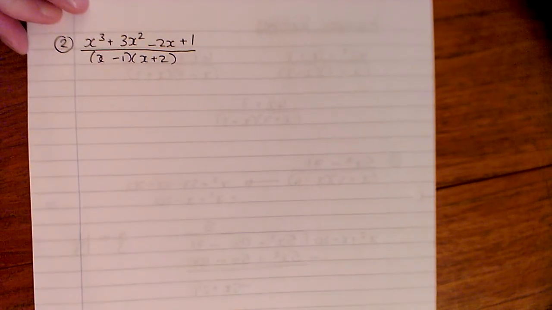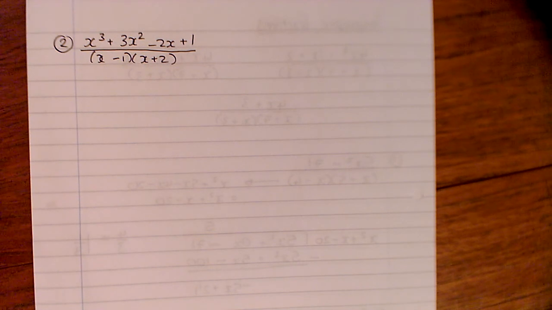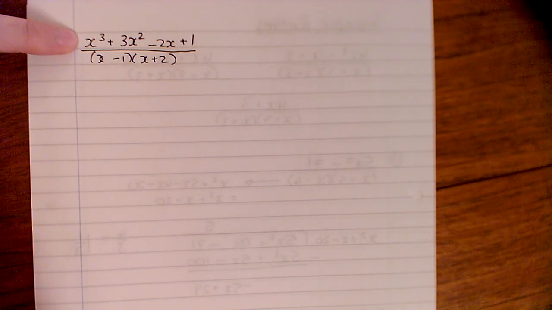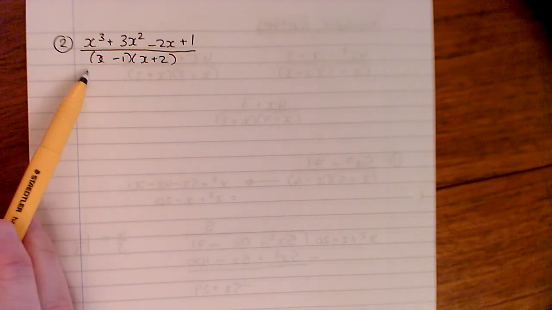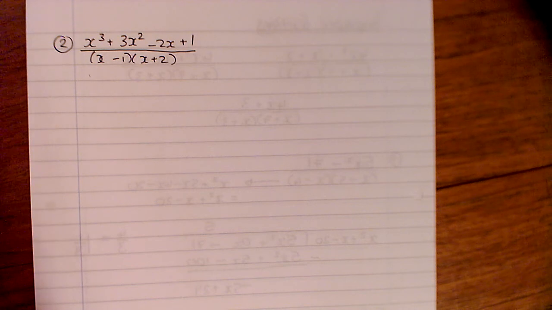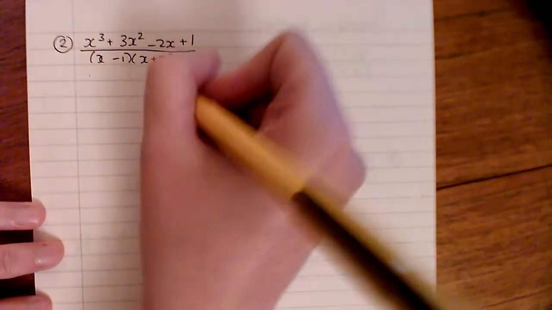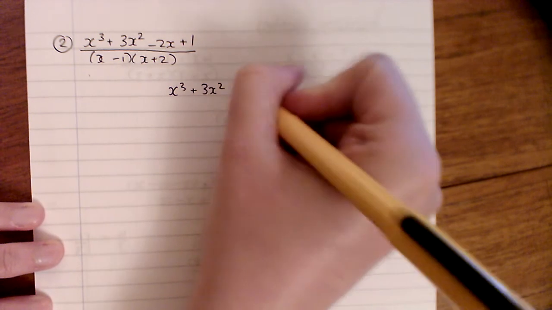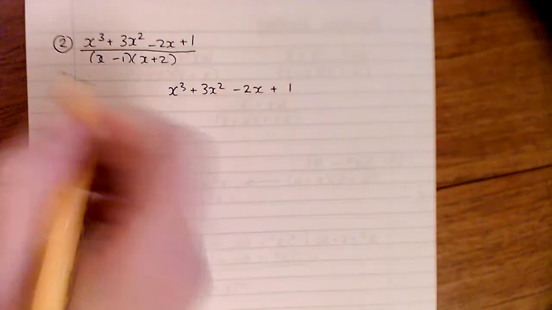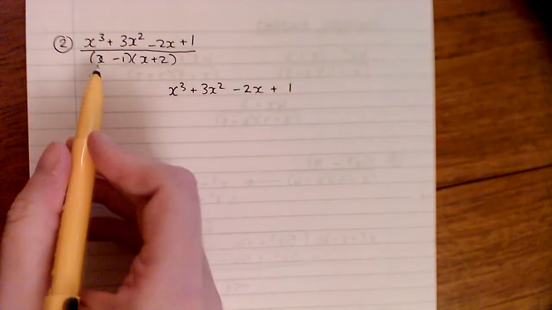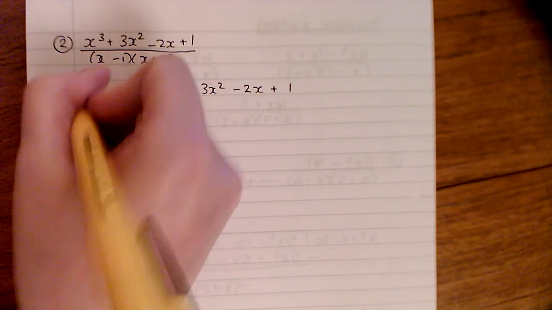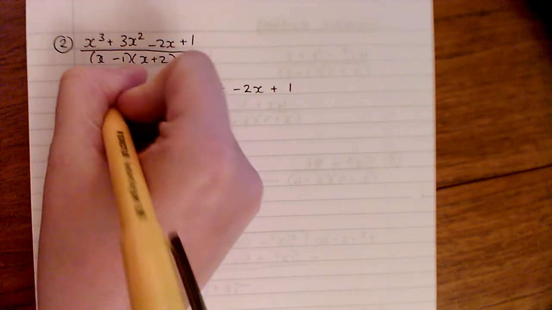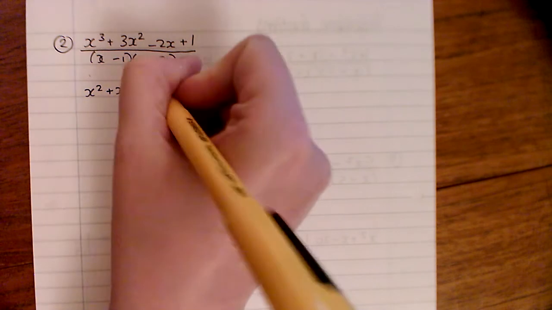Okay, our second one, we've got (x³ + 3x² − 2x + 1) over (x − 1)(x + 2). So you can see the top, it's order 3, it's a cubic, and the bottom is going to be a quadratic. So it's an improper fraction, so we'll have to divide. So we're dividing x³ + 3x² − 2x + 1 by our denominator, and again we just have to multiply out and tidy up our quadratic. So you're dividing it by x² + x − 2.